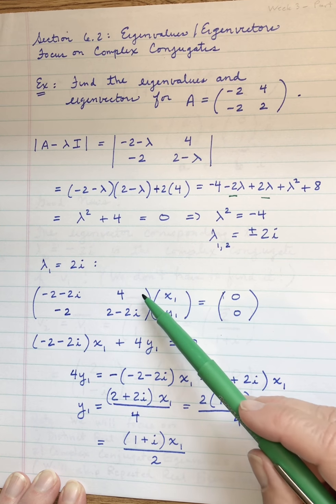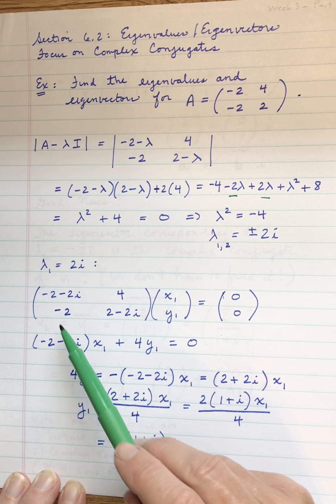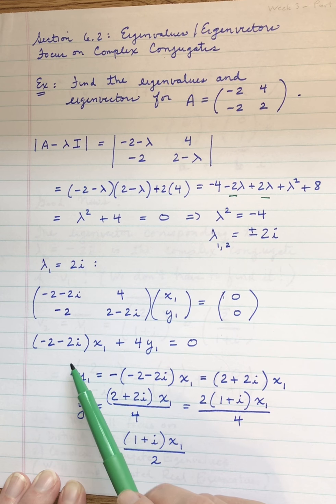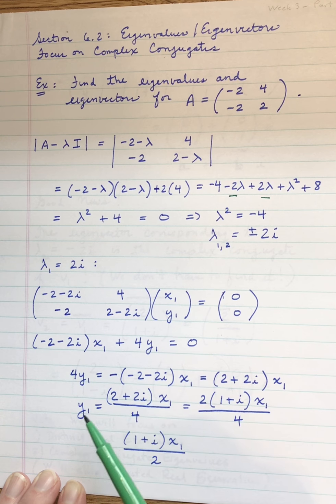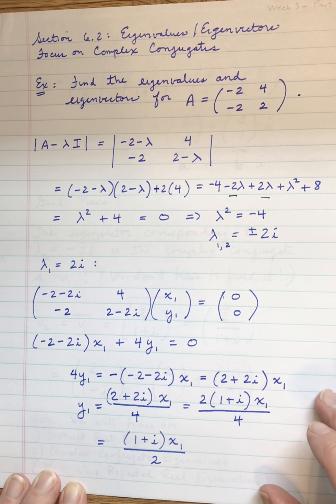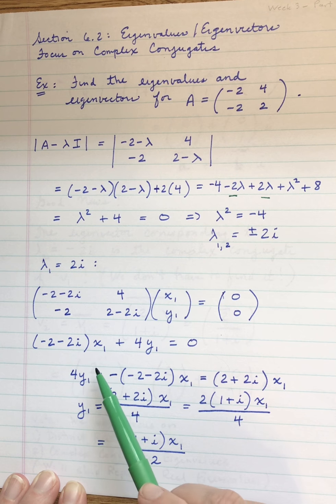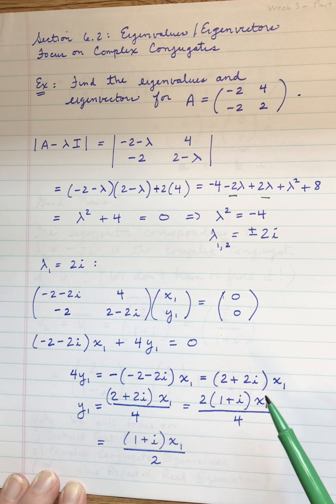So we just, again, get to pick one of the equations to work with. So I picked the first one. So I get this number, minus 2 minus 2i, times the first component, plus 4 times the second component equals 0. I could have easily picked the second row. We get the same thing. All right, so moving this term to the right-hand side, we get the negative of the expression in parentheses.